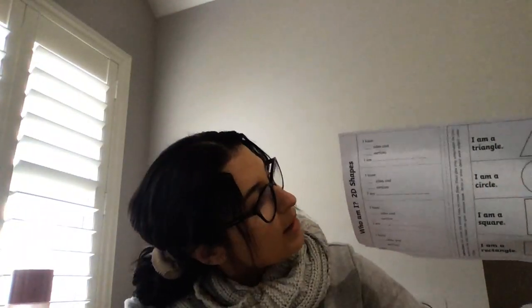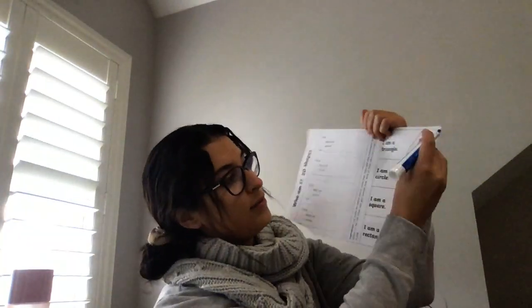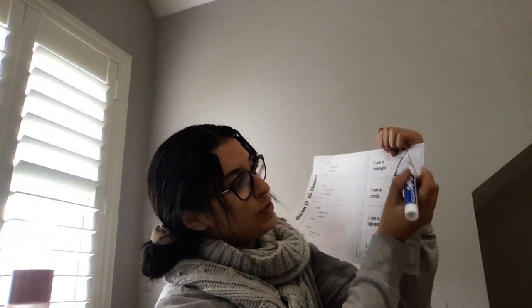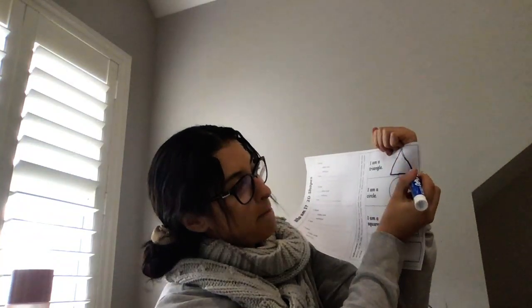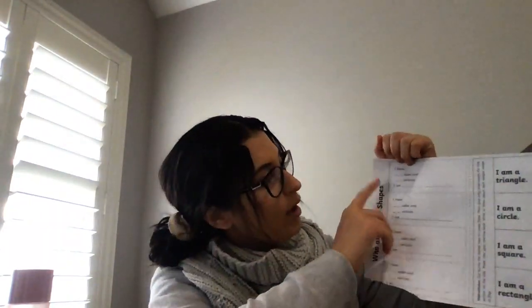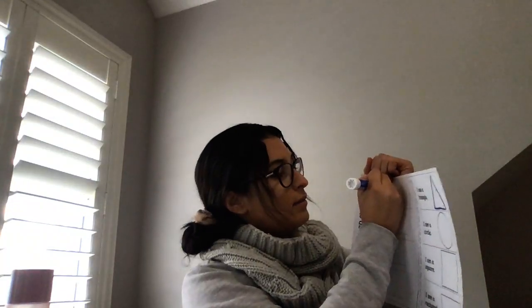So the first one says, I have. So if we look at the triangle, we look at the picture, how many sides does my triangle have? Okay, and we talked about this throughout the week. So we can find the triangle has 1, 2, 3. So my triangle has 3 sides. So on my sheet, I have 3 sides. So I will write the number 3.